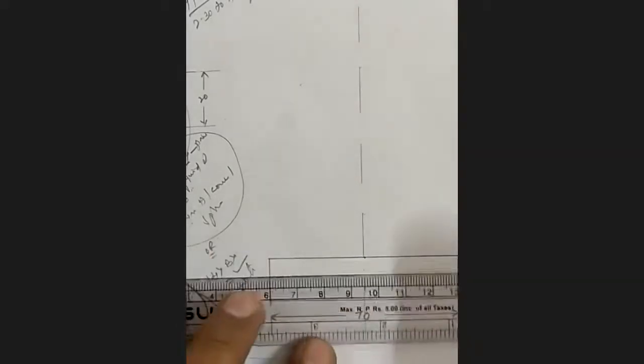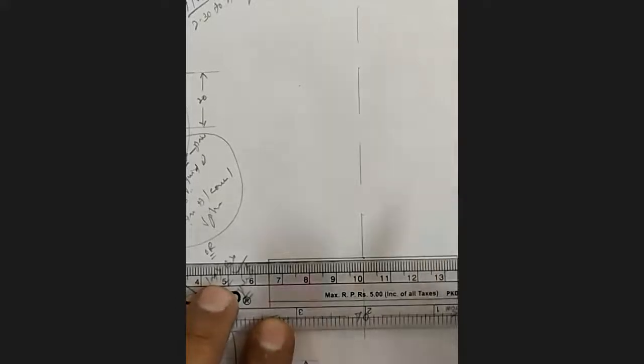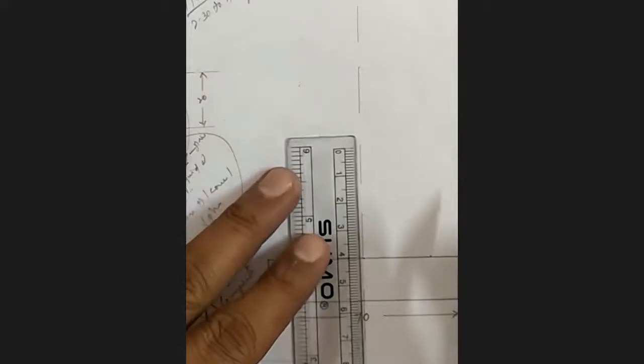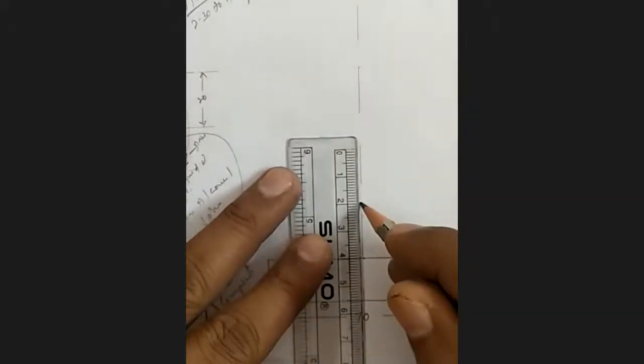This length is 70. Then the cylinder block on which it is resting: 50, 25 on the right side, 25 on the left side. How much height? 20.